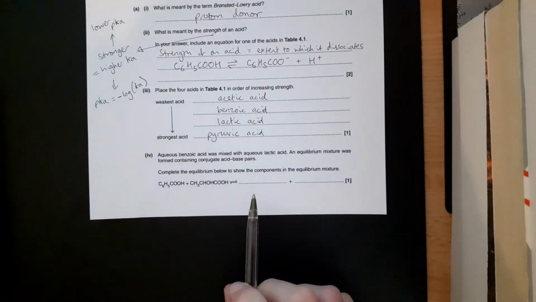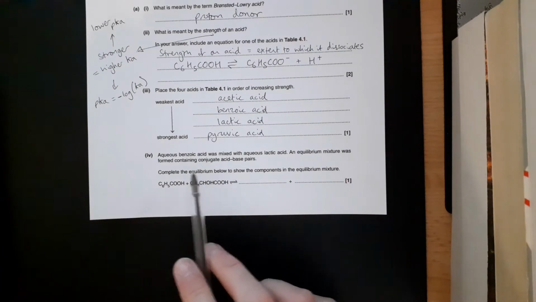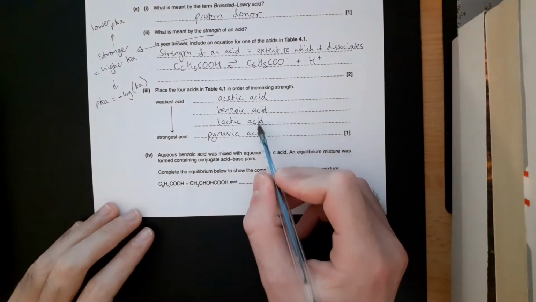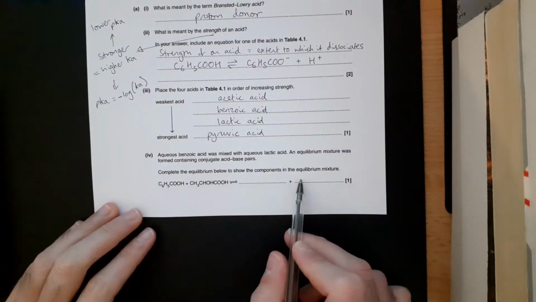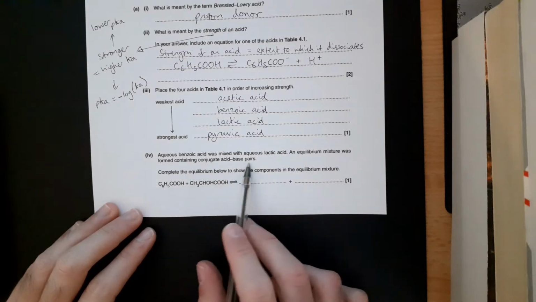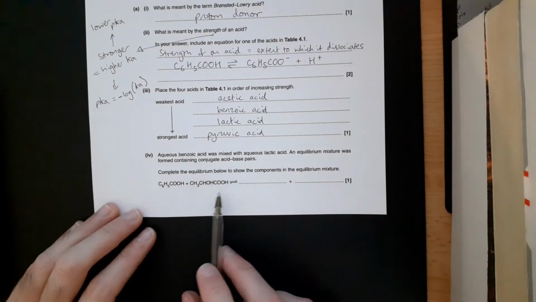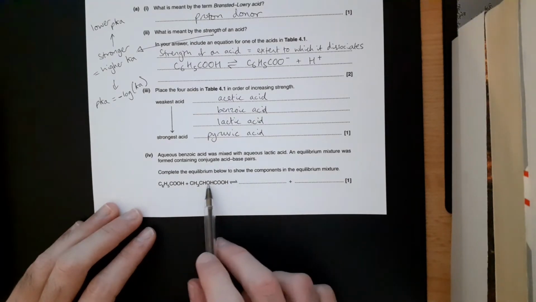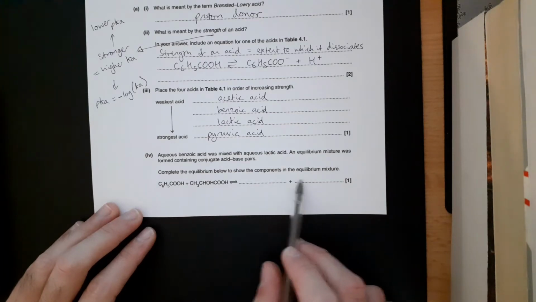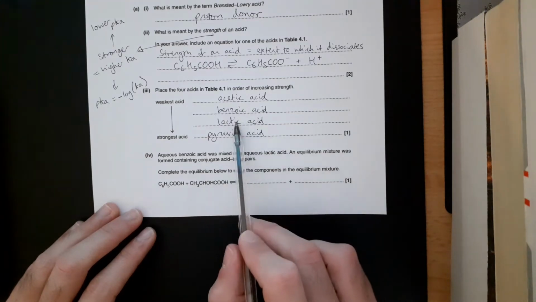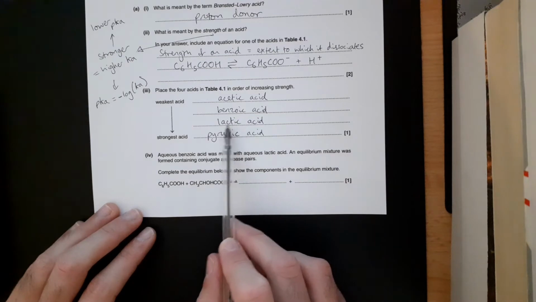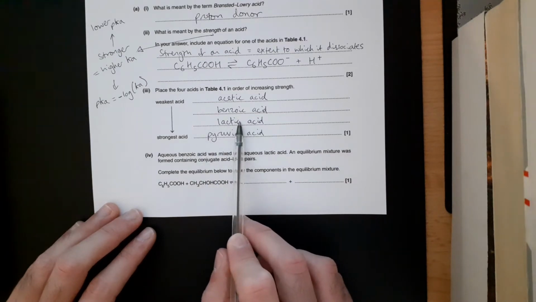Right, then we can actually put this to use, because now they're saying, if I react benzoic acid and lactic acid together, what's going to happen? This is the acid-base pairs idea. It's not asking us to actually label the acid-base pairs here, it just wants us to say what the products are going to be. Because of what we've said, the lactic acid is the stronger one of the two, because it's got that lower pKa.